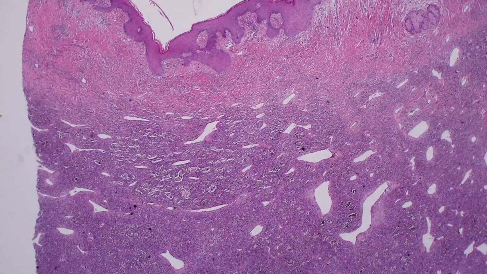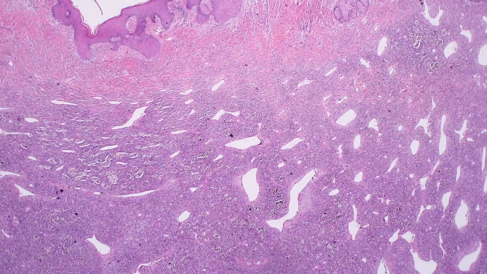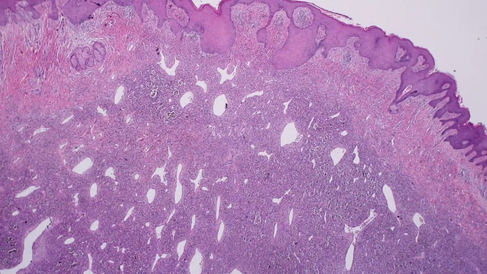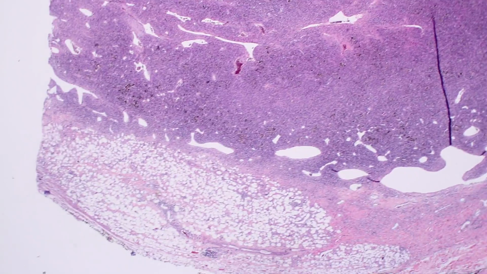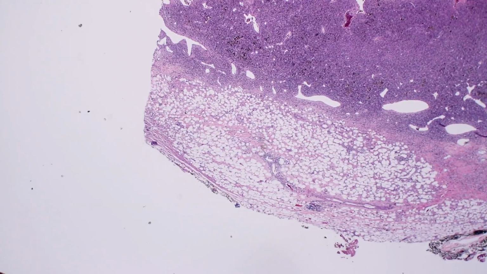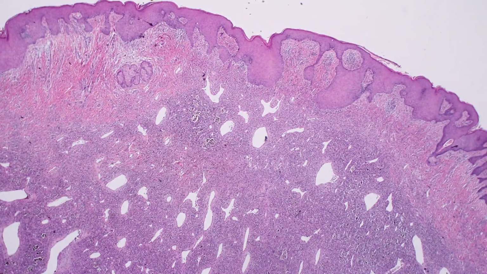Here's a really nice example of the upper end of the range that you can see for dermatofibromas. This is so huge, I can't even fit it under the whole scope on a 2x objective. It just goes and goes and goes down, all the way into the subcutis and even trickles into the subcutis. Very large. This is an excision specimen.